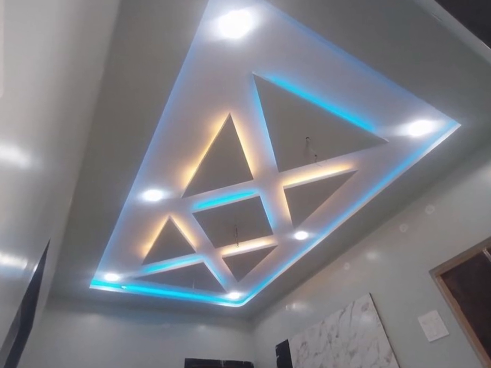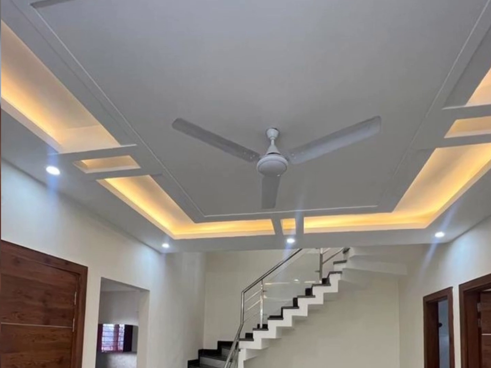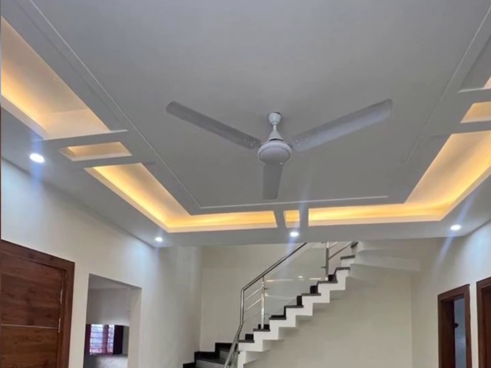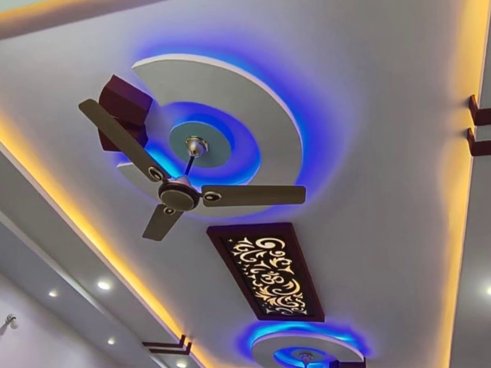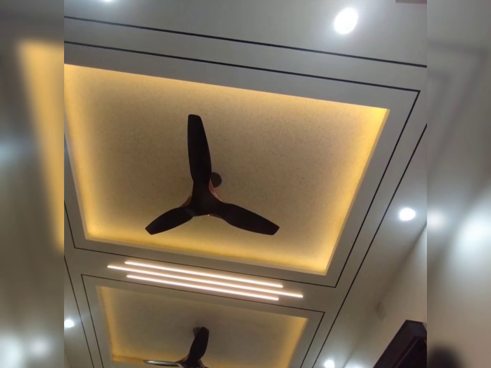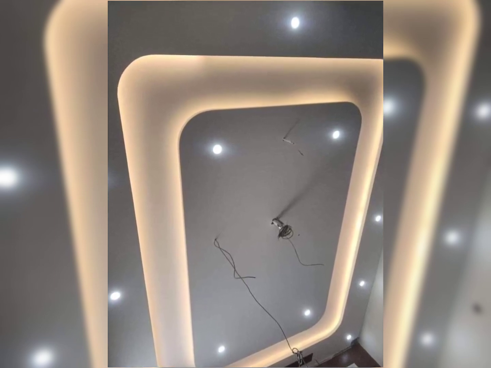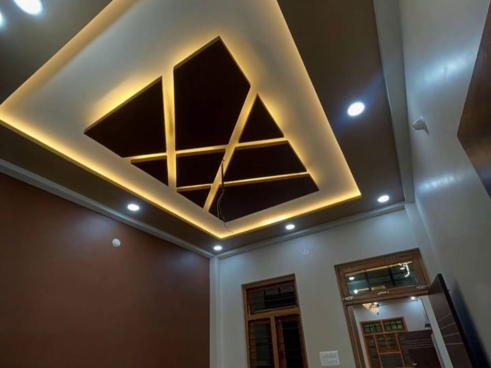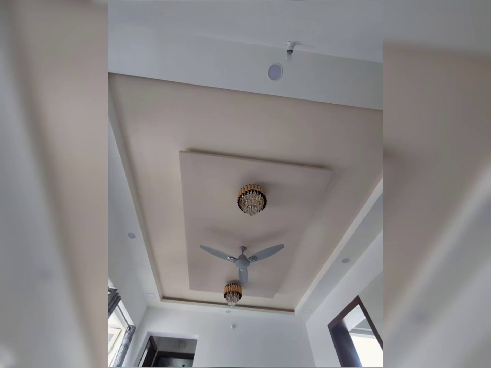False ceilings give a clean, modern and luxurious look to your home. Spotlights, profile lights, cove lightings and chandeliers can be installed. Electrical wires, AC ducts and pipes remain hidden in the false ceilings, and these help to maintain room temperature and reduce noise. A well-designed ceiling increases the overall value of your house.